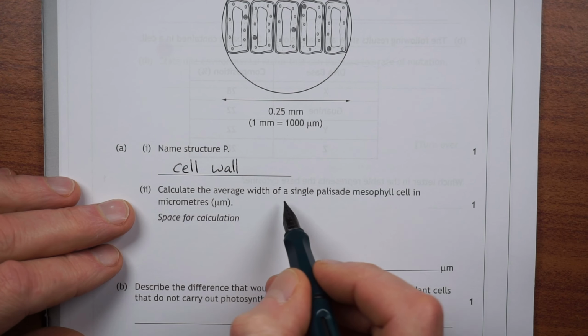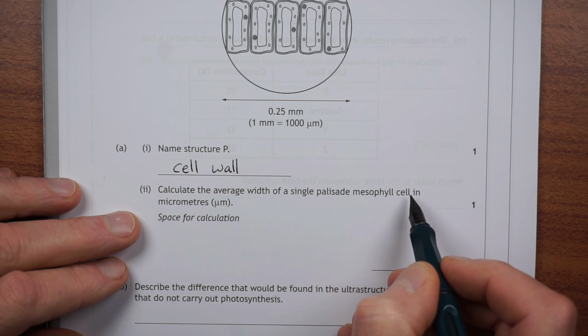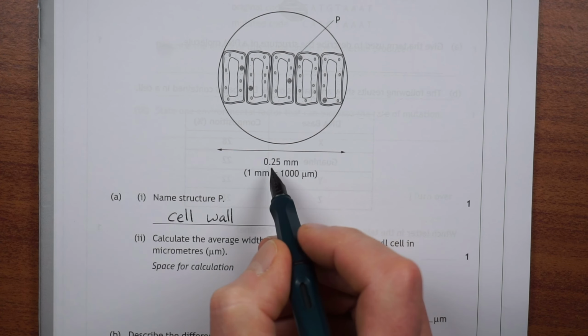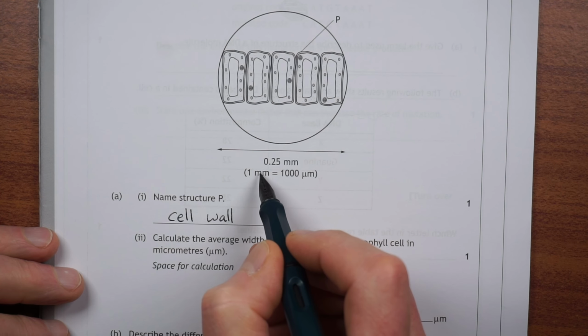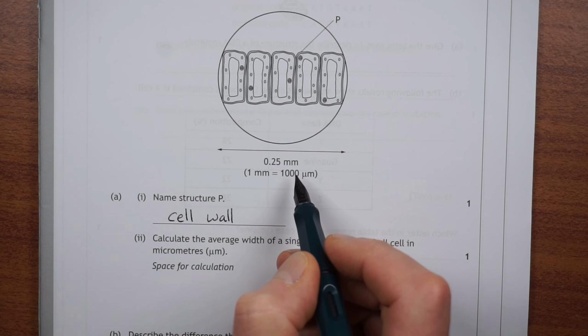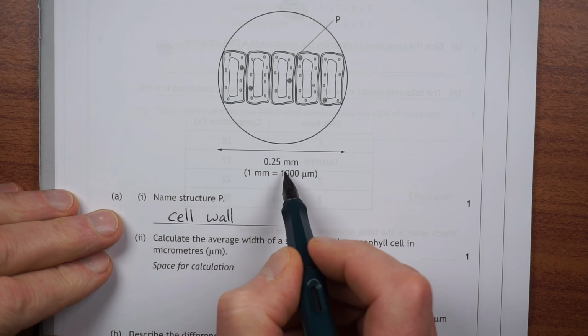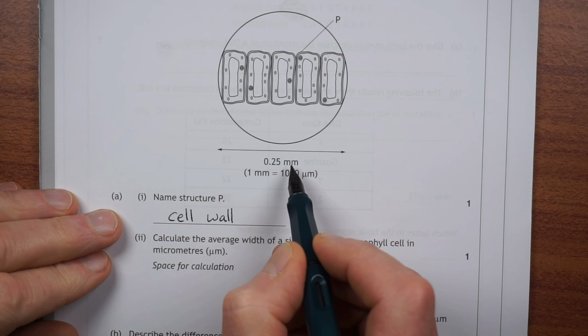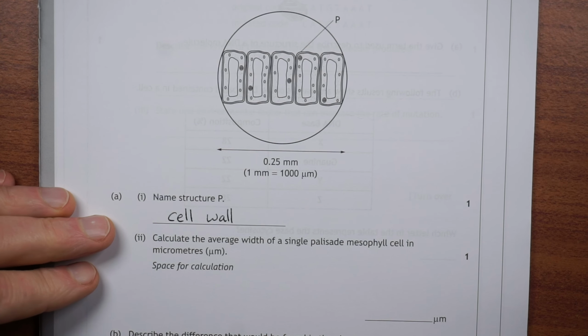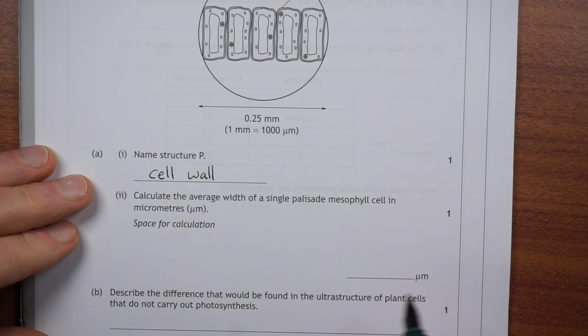Now, calculate the average width of a single palisade mesophyll cell in micrometers. We've got the measurement in millimeters. We need to convert to micrometers first, or do the calculation and then convert, because we've got to get this answer in micrometers. They've given you the unit down here.